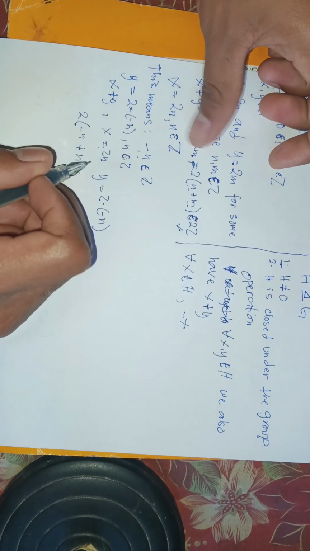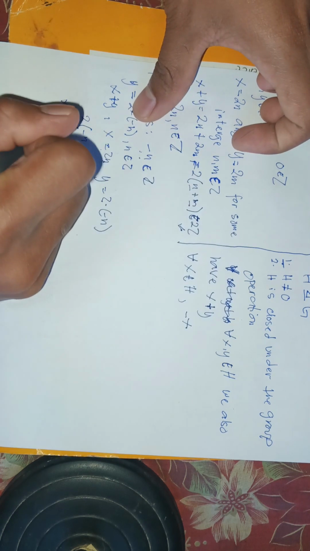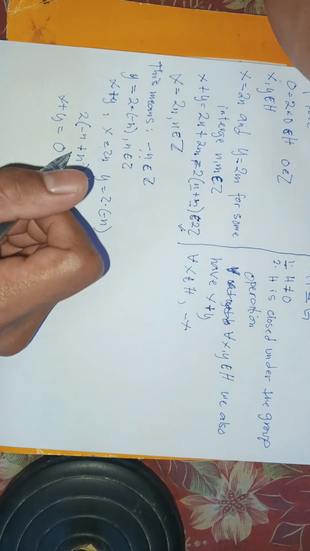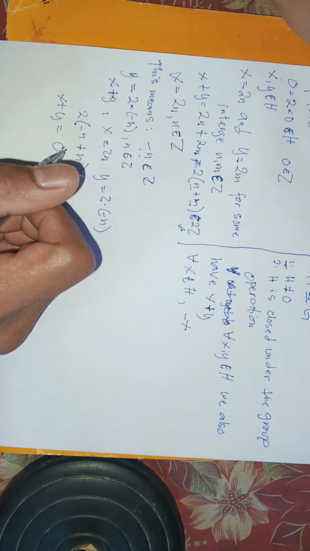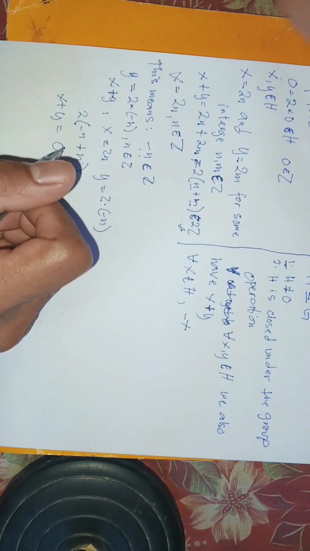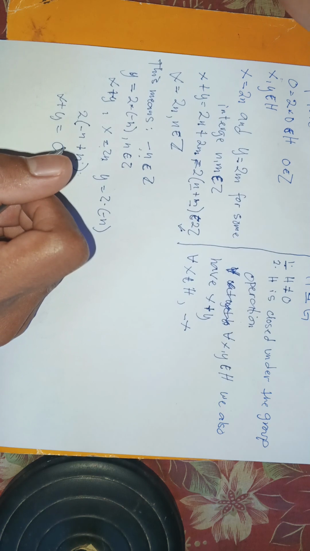So we have x plus y equals 0. 0 is the identity, so this means that y is the inverse of x, and in particular it's in 2Z.